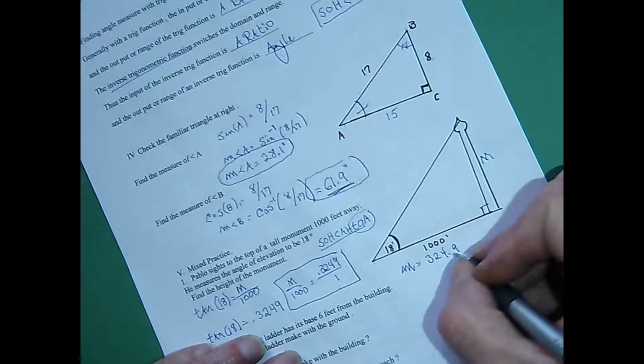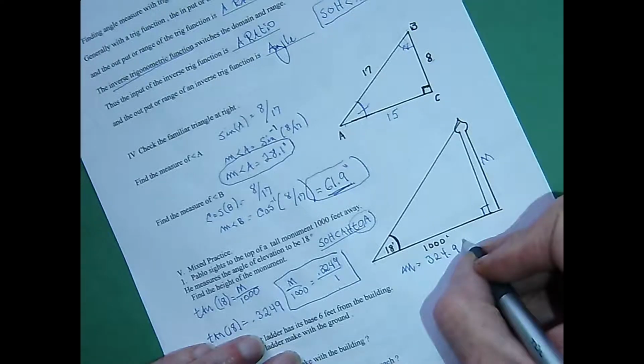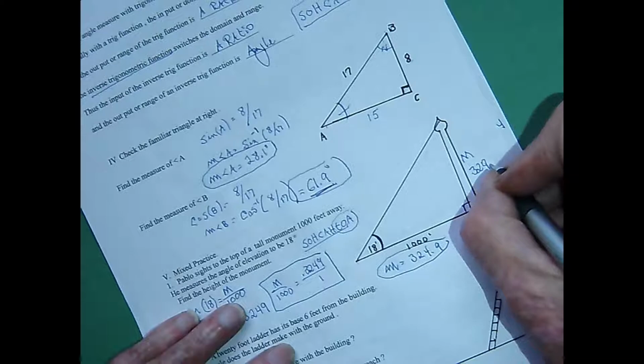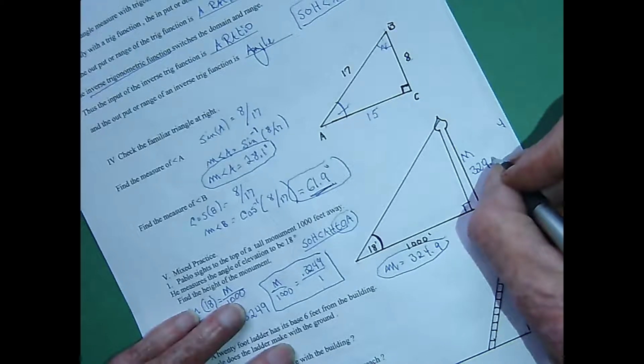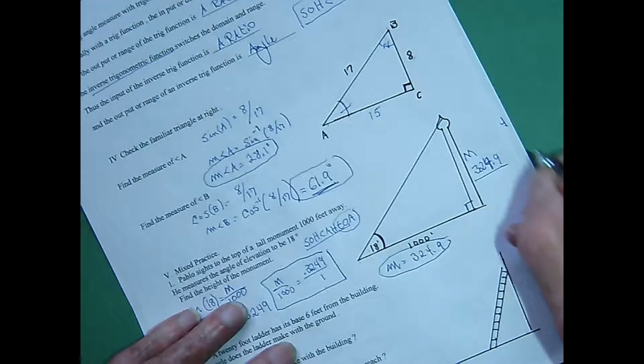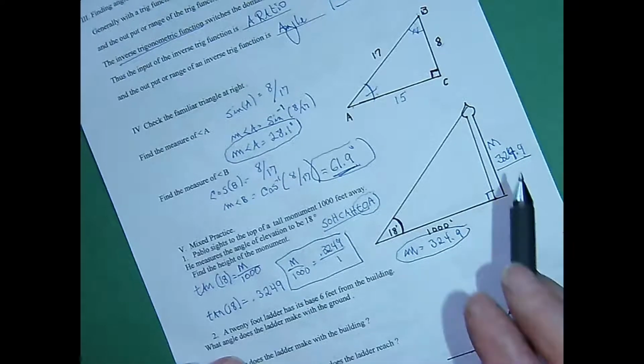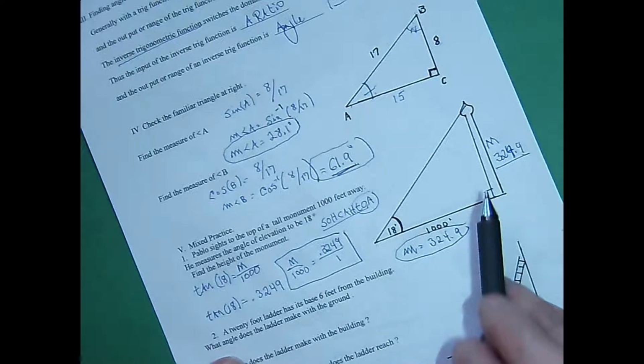324.9 feet tall, if these were all measured in feet, and they were. So we know the height of our monument: 324, no, 325 almost, 324.9. Nice use of trigonometry to find the height of a building. And you've got to admit, that's a pretty powerful tool.